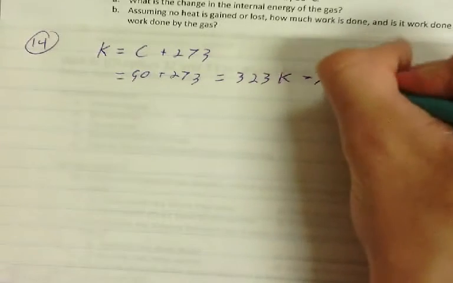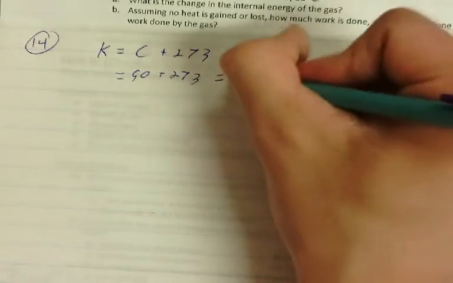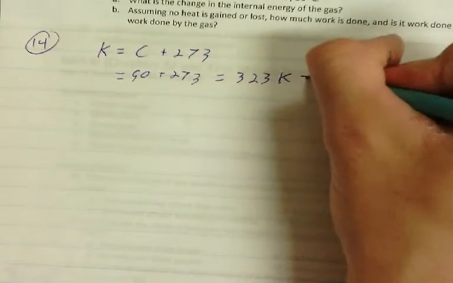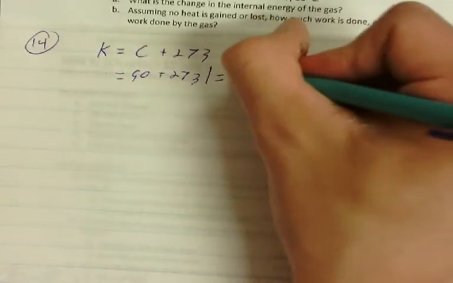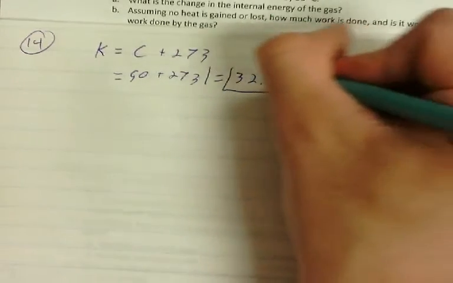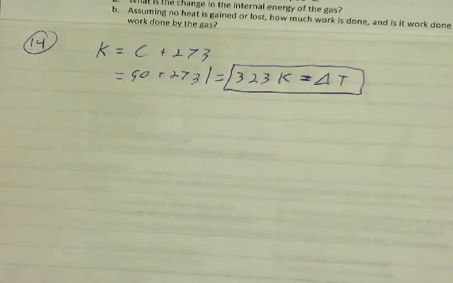And that's the change in temperature. So it's important to make note that it's a change in temperature, not just a temperature. So in other words, the temperature of the gas isn't 323 Kelvin. The temperature of the gas is 323 Kelvin higher than what it was. And honestly, it doesn't matter how much higher. It doesn't matter what the starting value was.